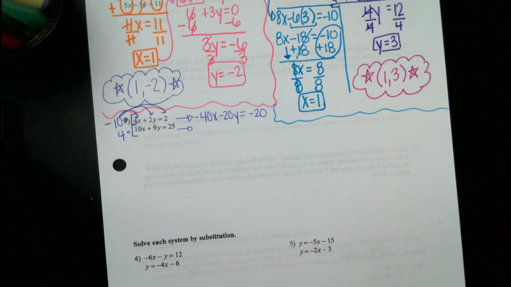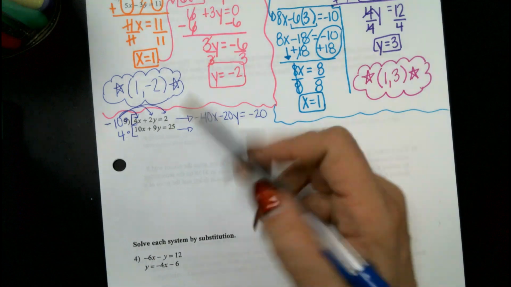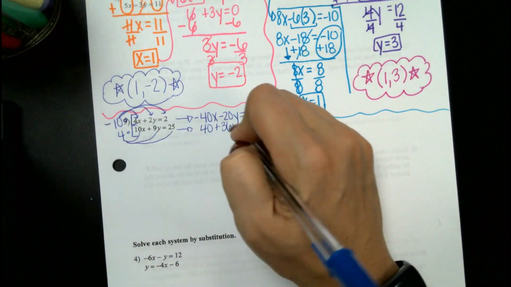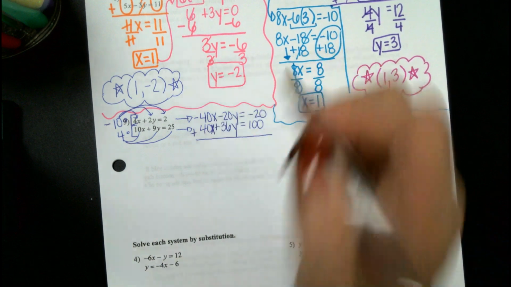Okay, the bottom equation, if I go through and multiply everything by 4, we have 40x plus 36y equals 100. Oops, I forgot my x.